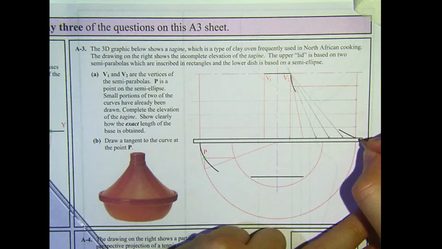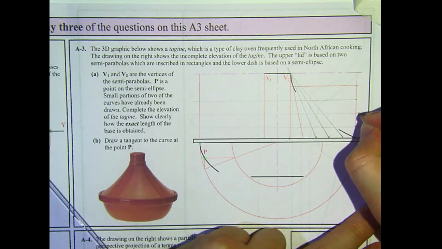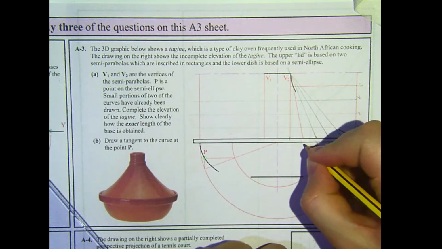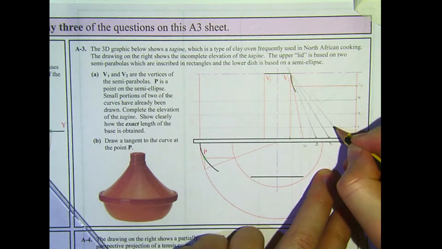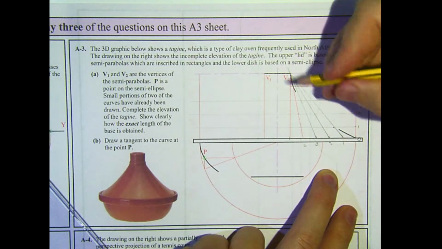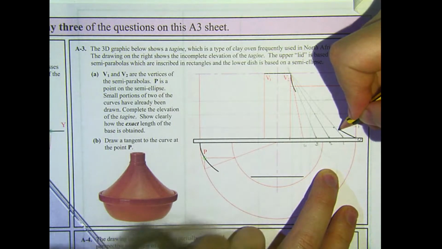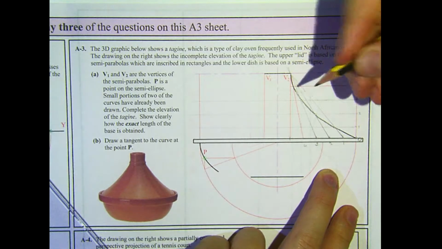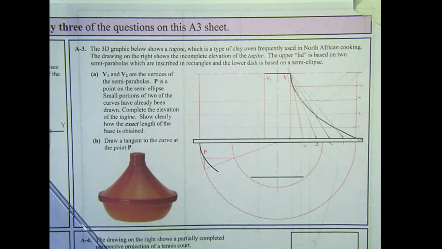So labeling the points in the corner, this is 0, 1, 2, 3, and 4. 1, 2, 3, and 4. Where the 1s cross each other is a point on the curve. Same for the 2s and the 3s and the 4s they've already given us. Joining these points up, drawing the best curve that you can, gives us our parabola on the right hand side.